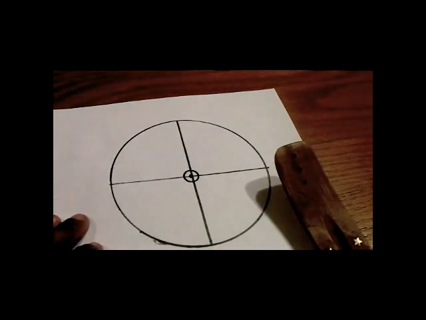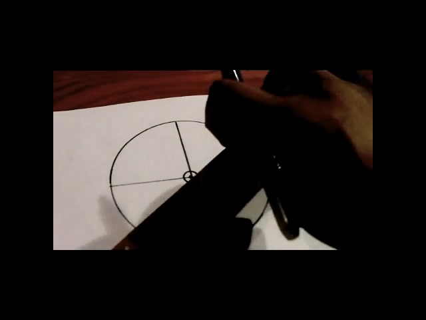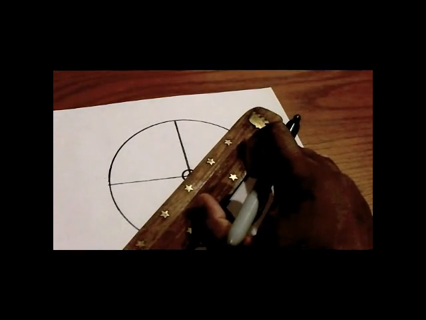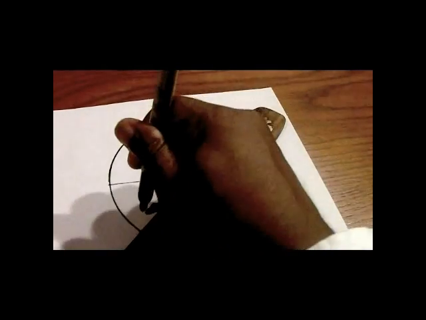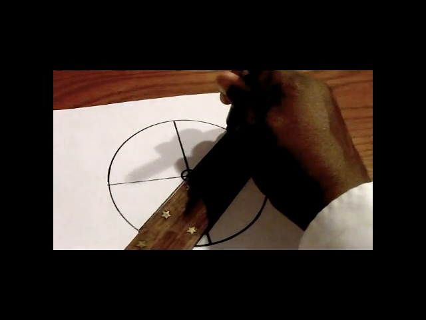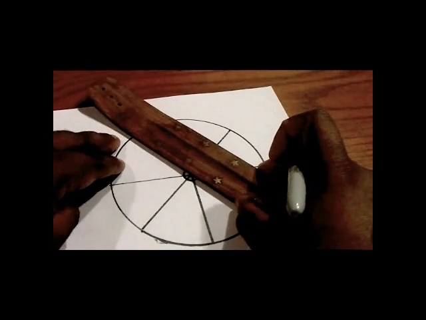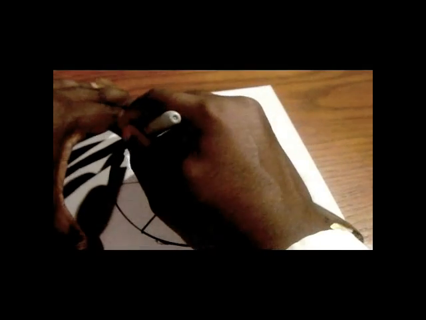And since we have 8 option lines, we need 8 spaces. So I'm going to take this ruler and put it at a 90-degree angle. And again, using the center point as my guide, I'm going to trace as such. And we're going to repeat at a 90-degree angle, like so.